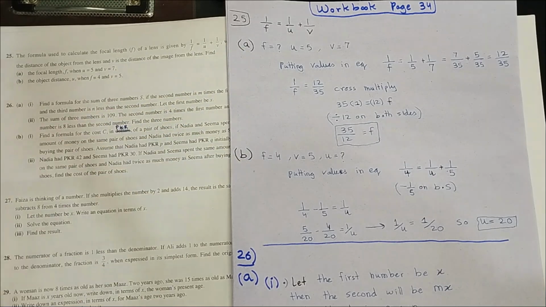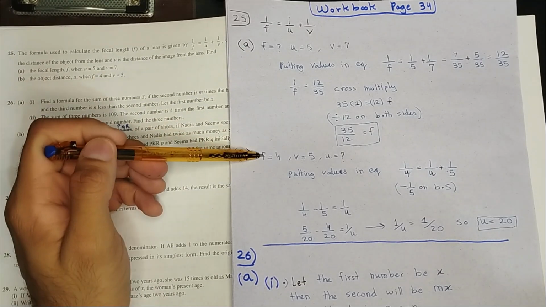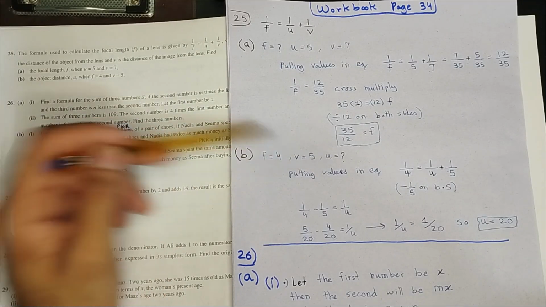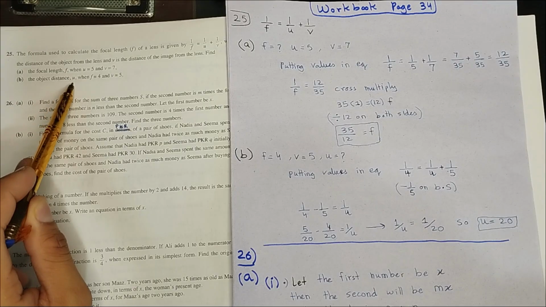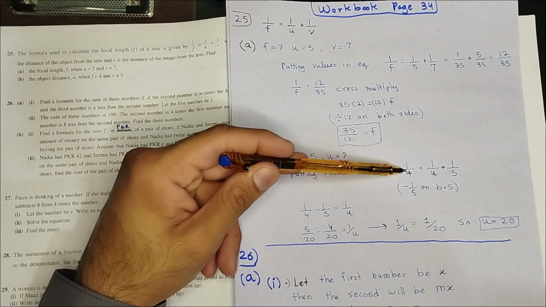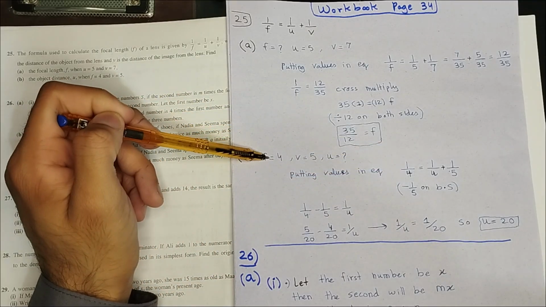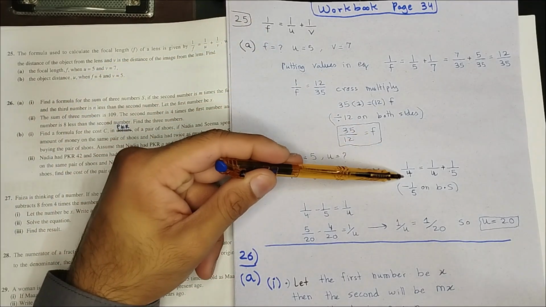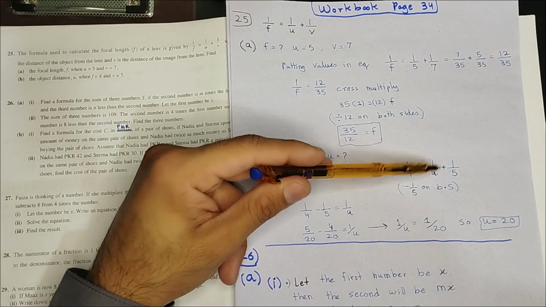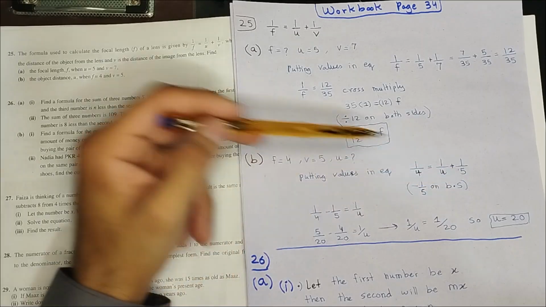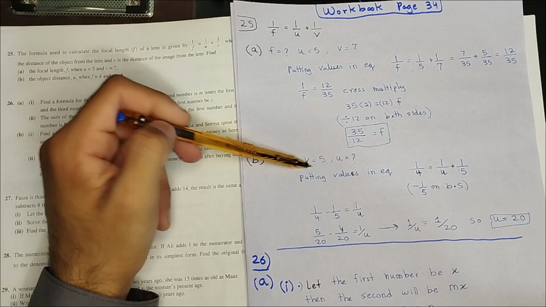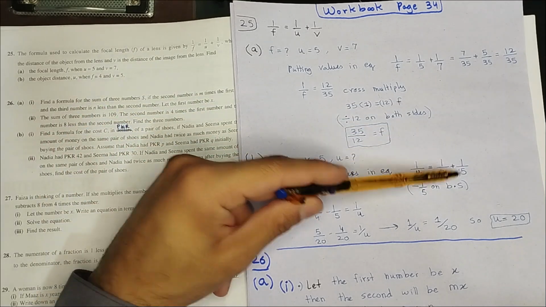Okay, part B of question number 25. The value of f is given, the value of v is given, the value of u is missing in this question. The value of u is being asked. Put the values in the equation. 1 by 4. 4 is the value of f, so instead of f I will put the value of f, which is 1 by 4, which is equal to 1 by u plus 1 by 5. u is missing, so I'm going to leave it as it is, and 1 by 5. Instead of v, I'm going to put 5.